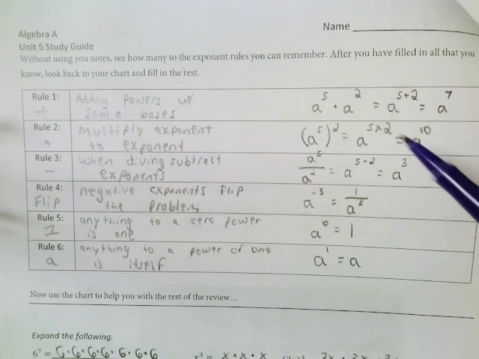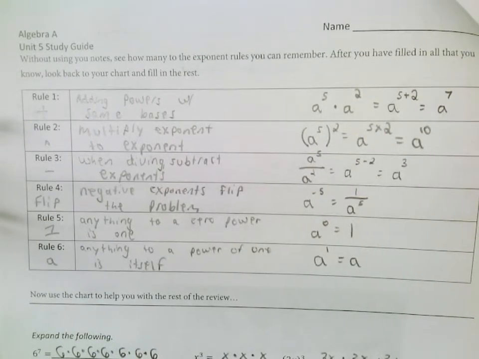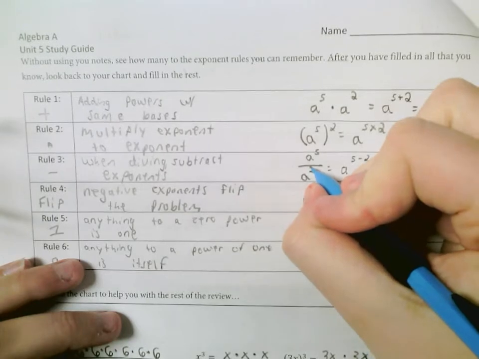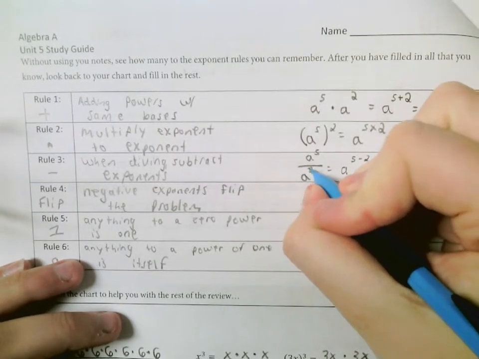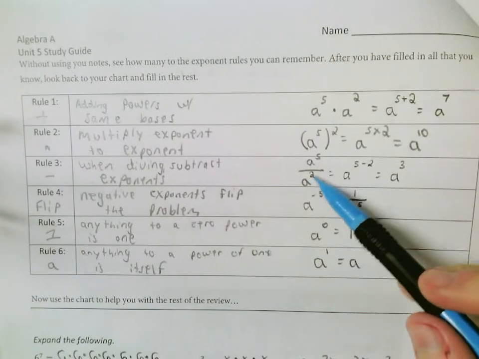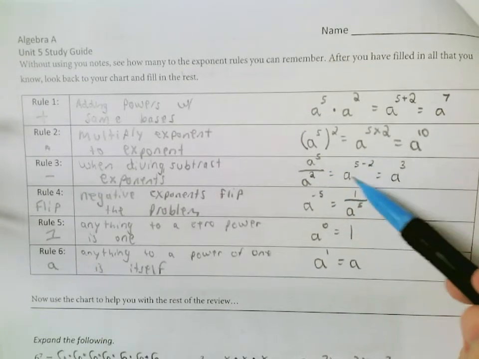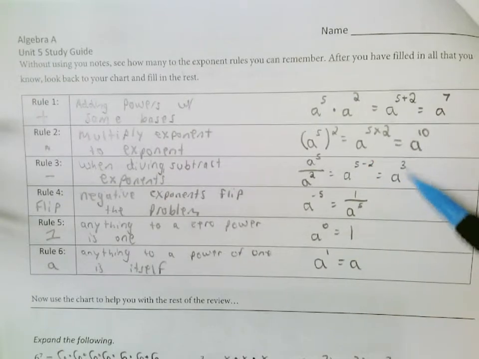If you have, for example, this next piece, that's a little hard to read. It is a 2 down below. So if I go ahead and change that to a 2, okay, so that is 2 down below. So you have a to the 5th over a squared. Anytime you have division happening, you should be doing subtraction and getting a to the 3rd.